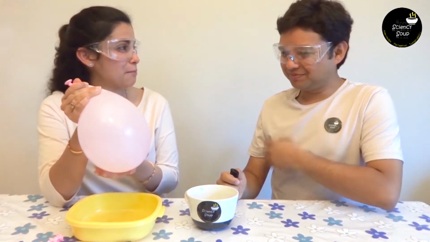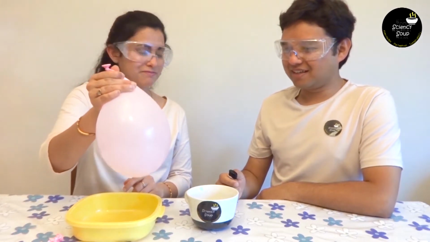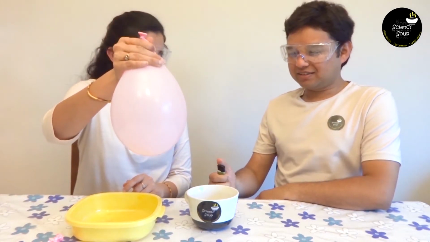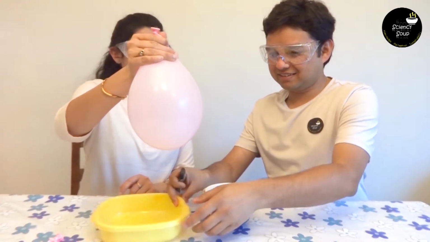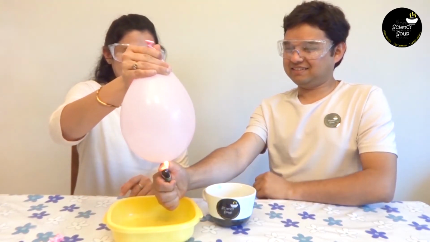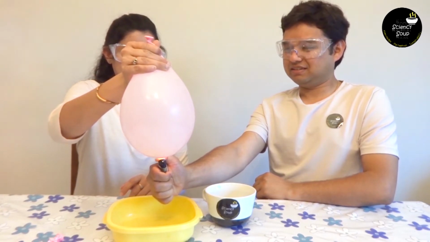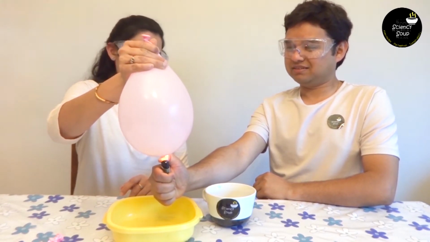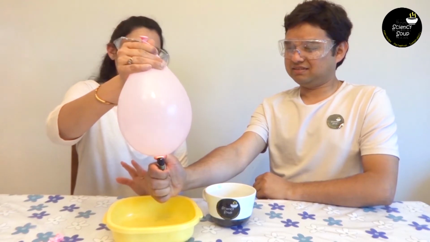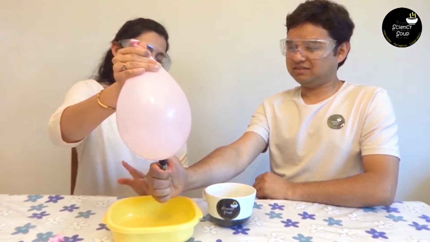Let's see what happens when you light up the water balloon. Okay. Let's do this. Oh, it's not bursting. It's not bursting. Yeah, and it won't. Even if you light it for very long, it won't.